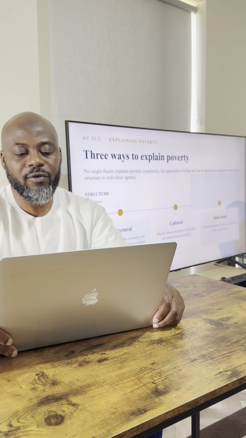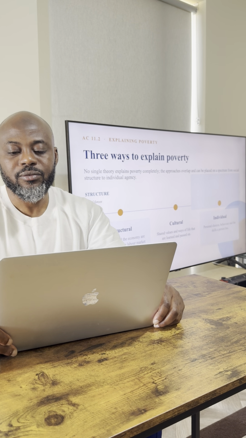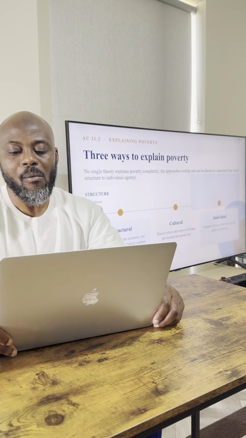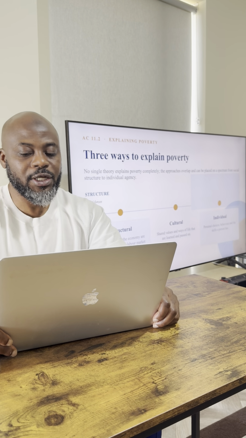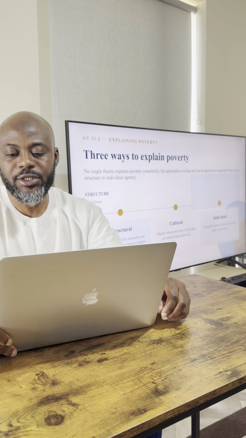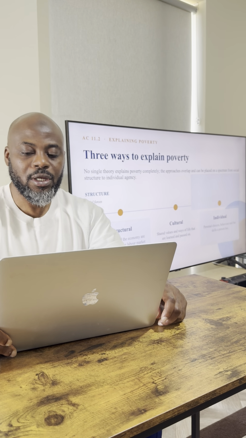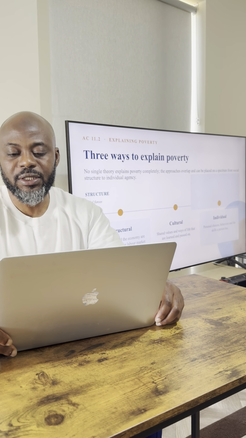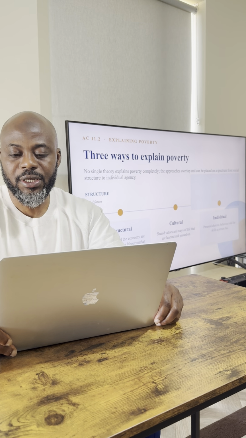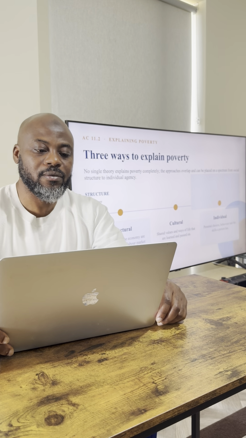Three ways to explain poverty: structural, cultural, and individual. Structural explanation. Structural theory argues that poverty is mainly caused by factors outside an individual's control, such as unemployment, low wages, and inequality. They suggest that the way society is organized creates unequal opportunity and keeps some people in poverty.